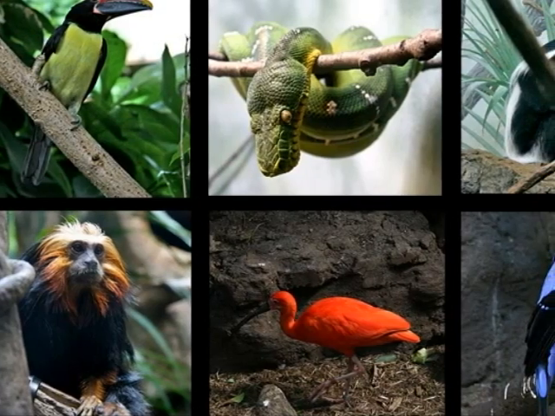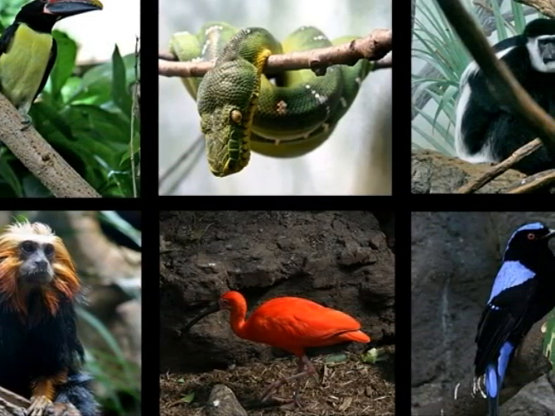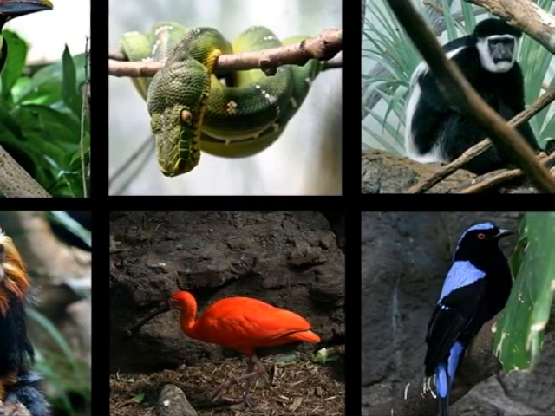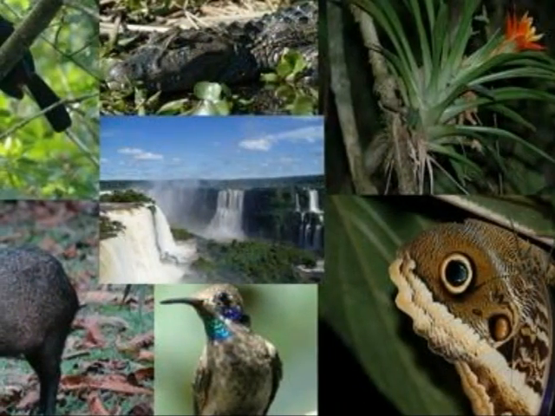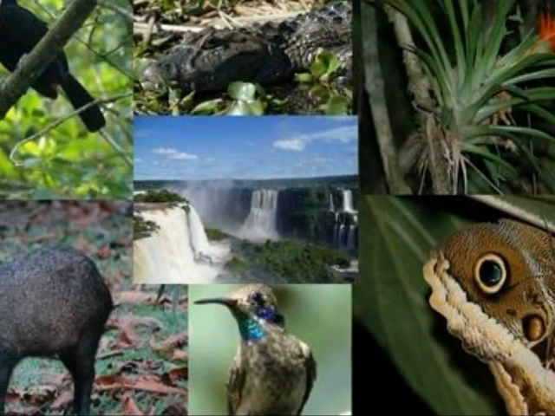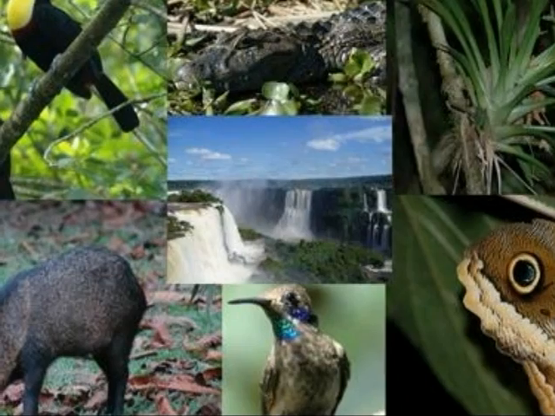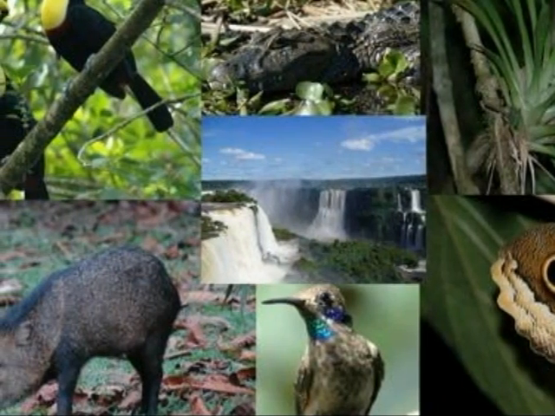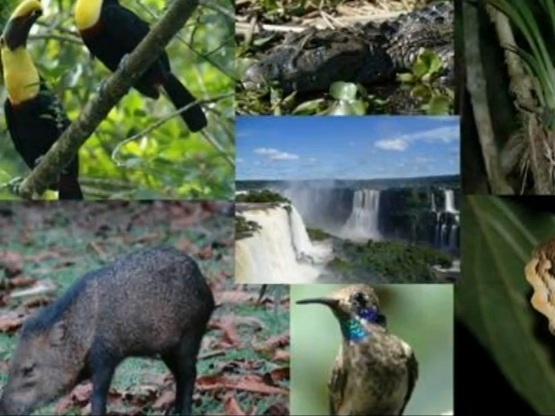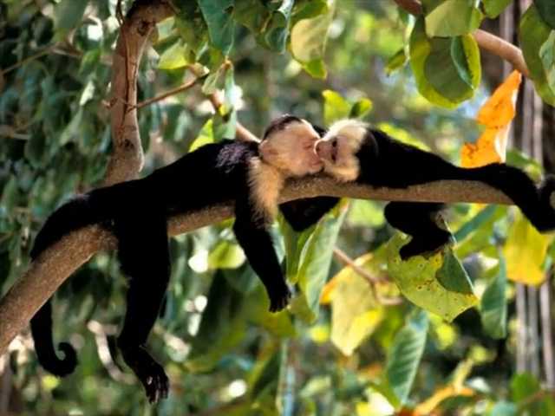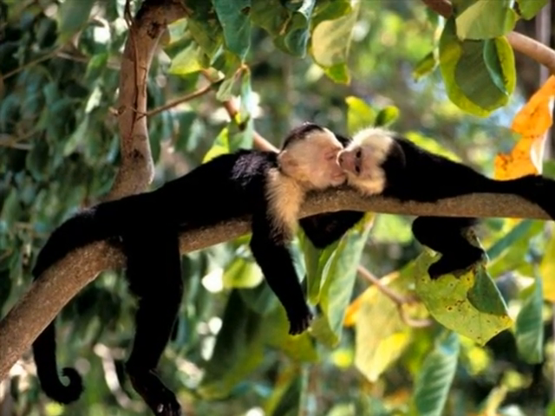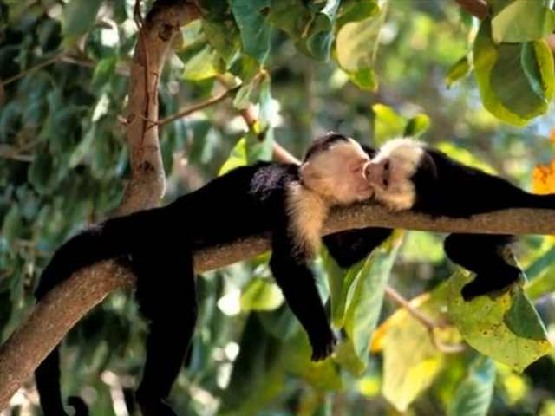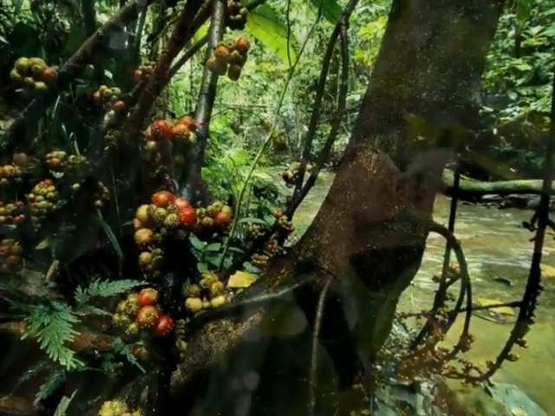The Amazon is home to the greatest variety of plants and animals on Earth. The rainforest is home to more than half of the world's animals. All types of creatures are represented, from tiny insects to the largest mammals. As many as 30 million species of plants and animals live in the tropical rainforest.